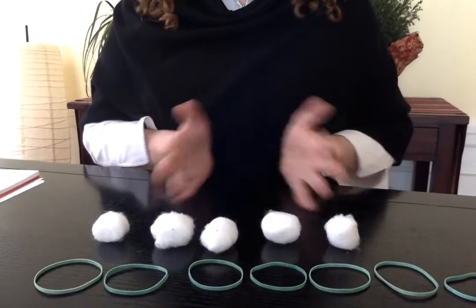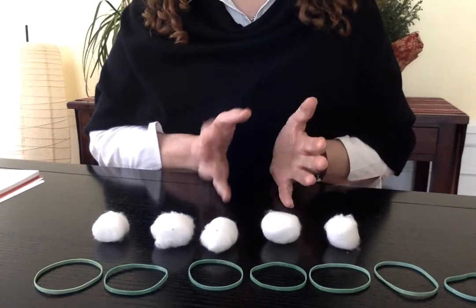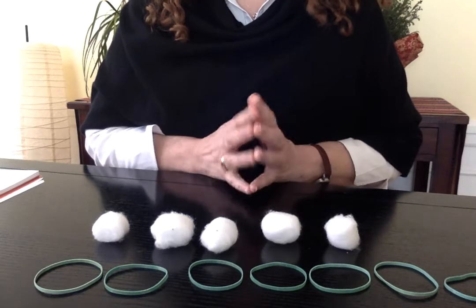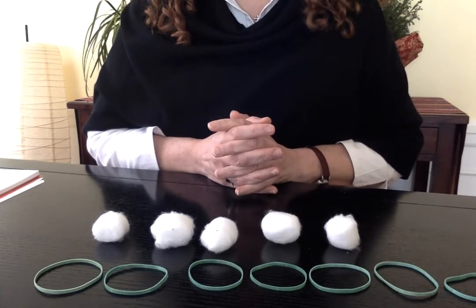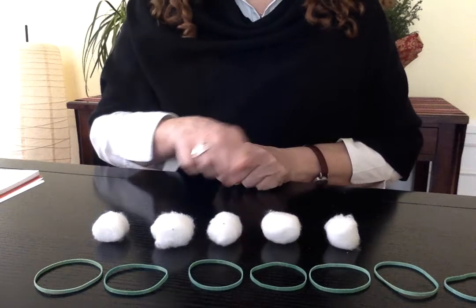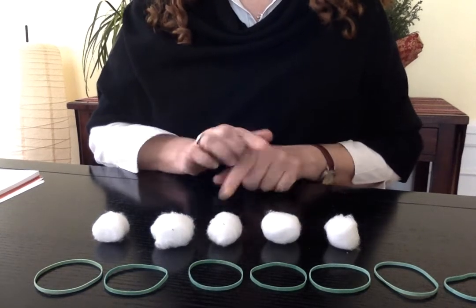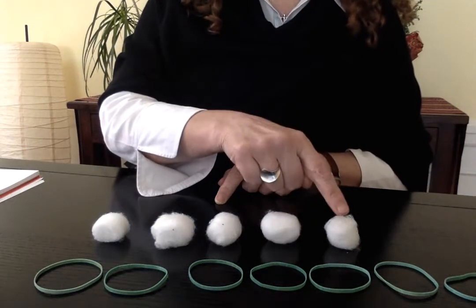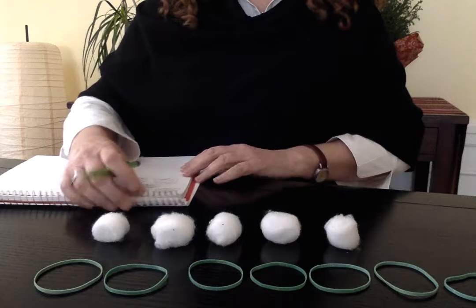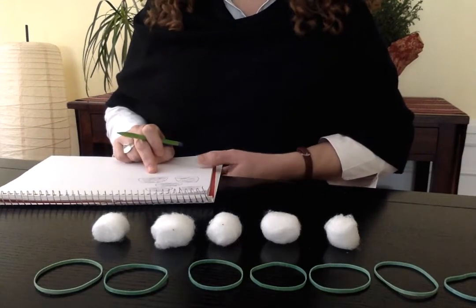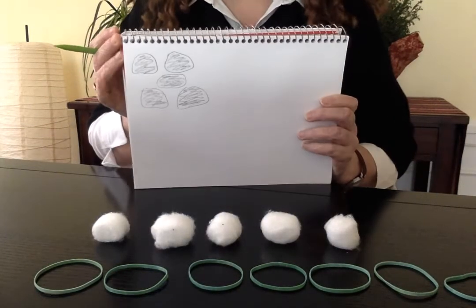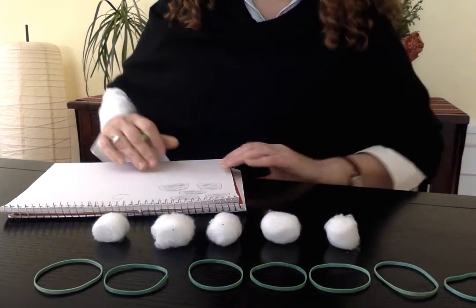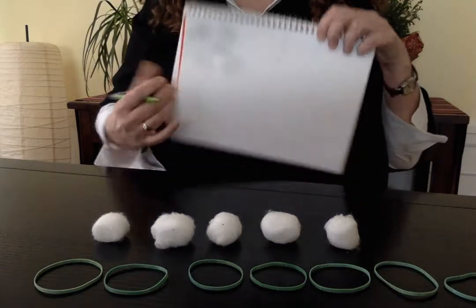So one of the questions is, how many do you have in total? We can ask and then wait for the child to answer. We can ask them to count how many objects they have and also how many of each. So I have 1, 2, 3, 4, 5 cotton balls, and I'm going to represent them. I'm going to draw my 5 cotton balls, and I am going to write the number 5. That's how I'm going to represent them.